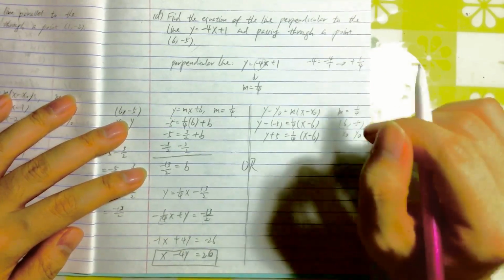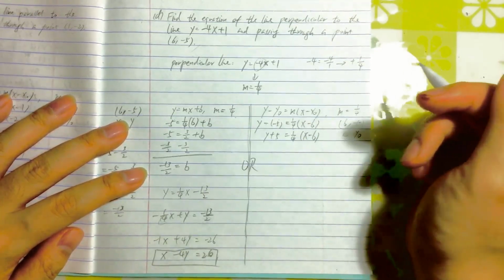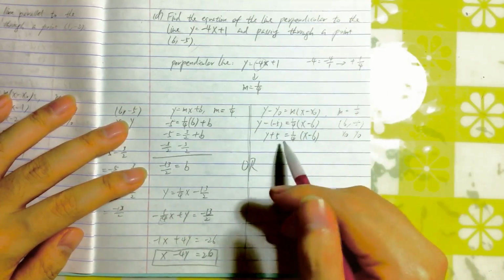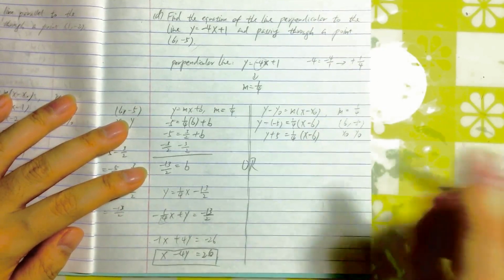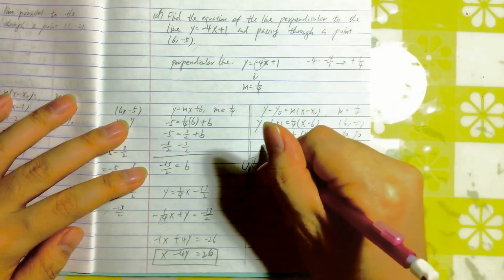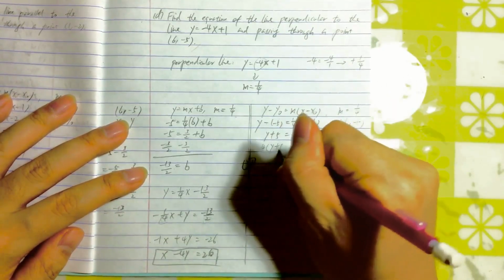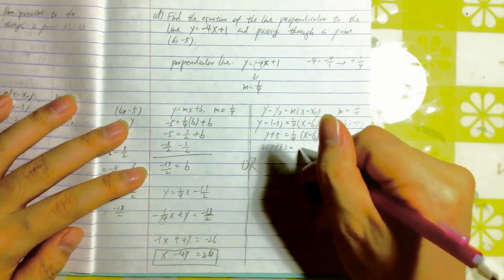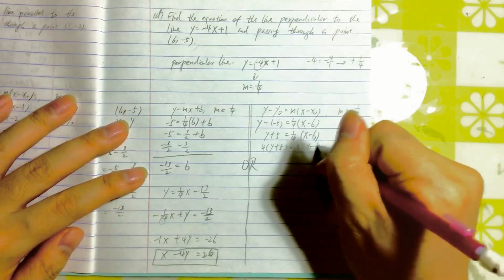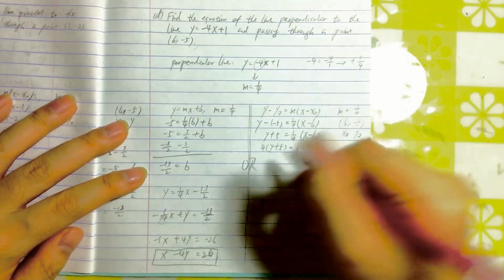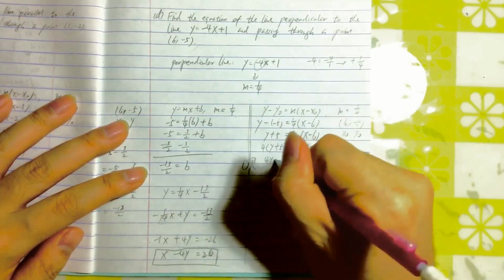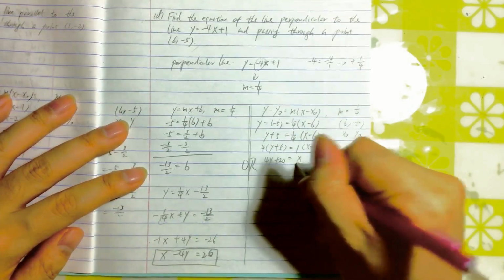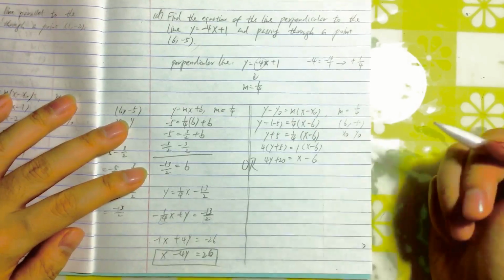Next, try to write the answer in the standard form. For the standard form, we don't want fractions. Here, the denominator is 4, so I can multiply both sides by 4. If I multiply both sides by 4, I get 4 times y plus 5 on the left side. On the right side, the 4 cancels the denominator, and what's left is 1 times x minus 6. On the left side, I distribute 4 and get 4y plus 20. On the right side, I distribute 1 and get 1x minus 6.